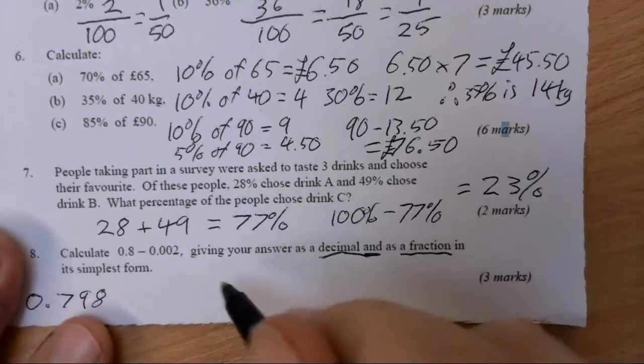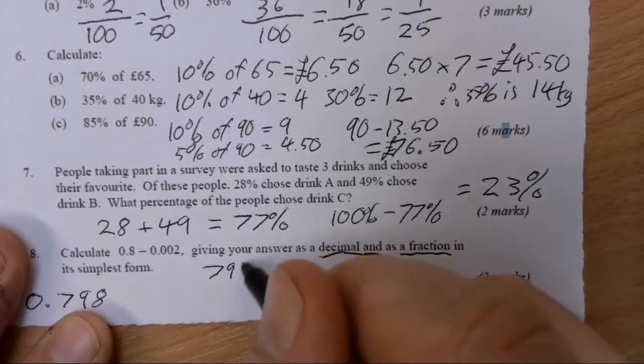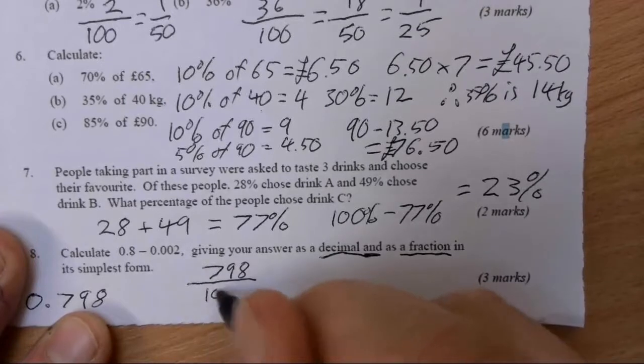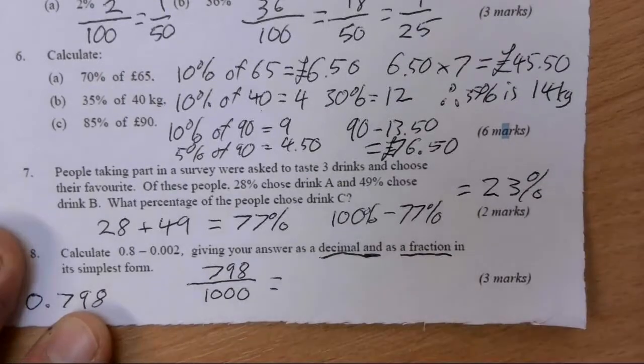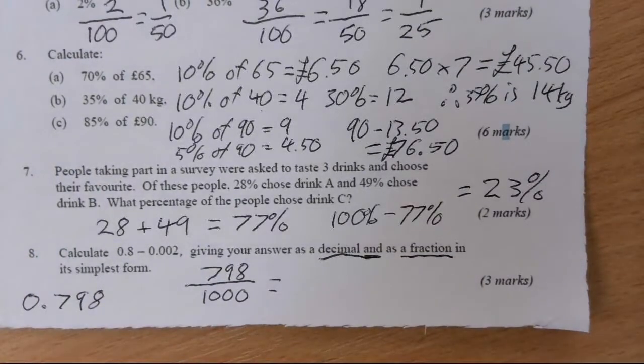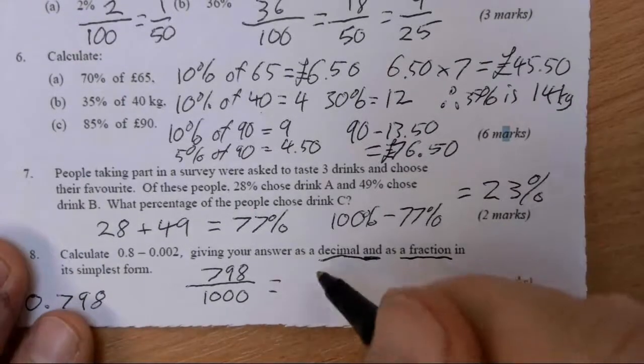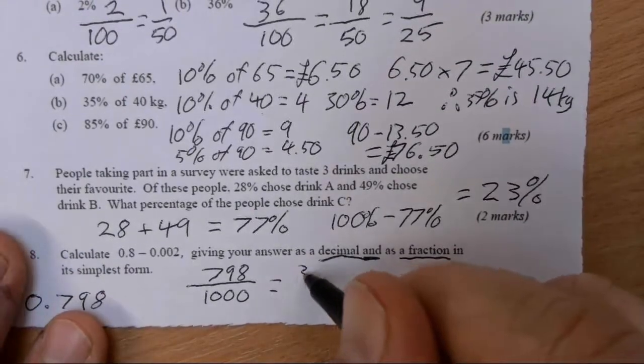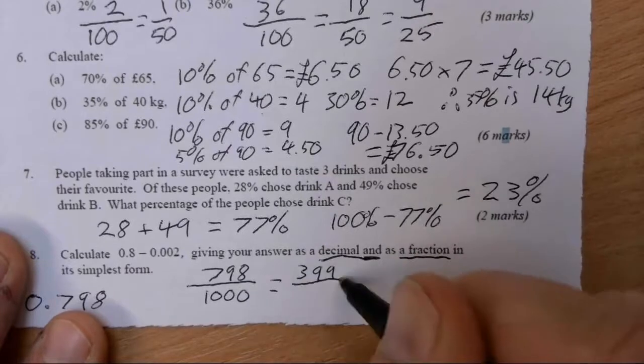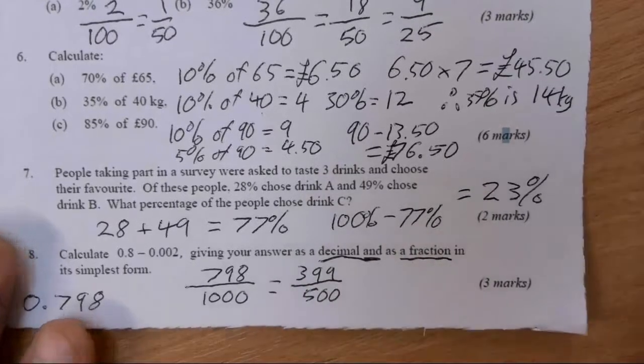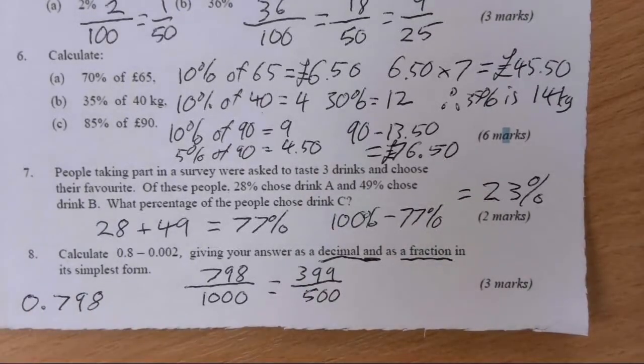And then as a fraction in simplest form, I've got 798 thousandths. Let's halve that. So that's going to give me 399 out of 500. I'm just trying to see if there's a common factor. I don't believe there is. So I'm going to leave that there.